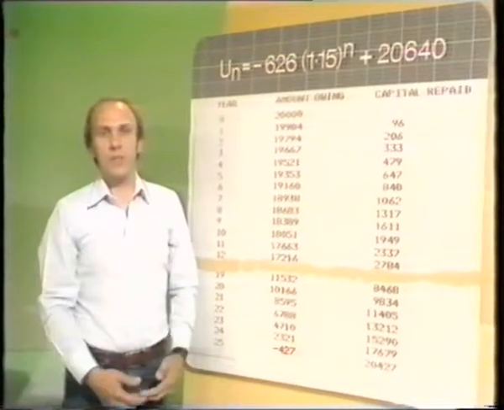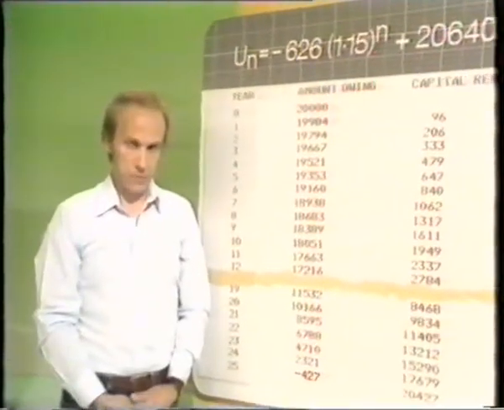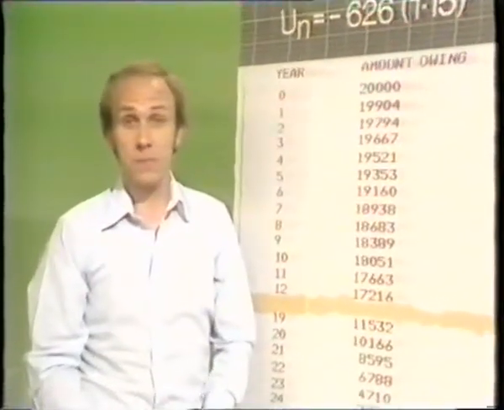Well, that's the end of the first part of our program. That's the modeling completed. Well, we've got a model. How can we use it? Well, let's suppose the interest rate changes, as it quite often does.